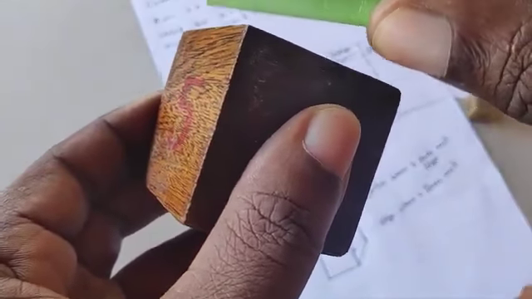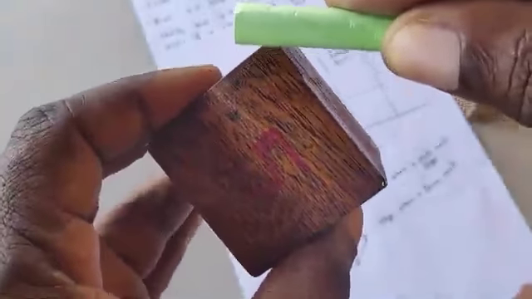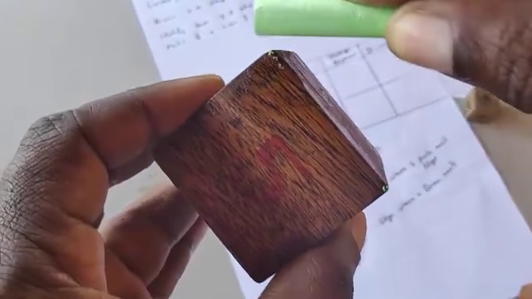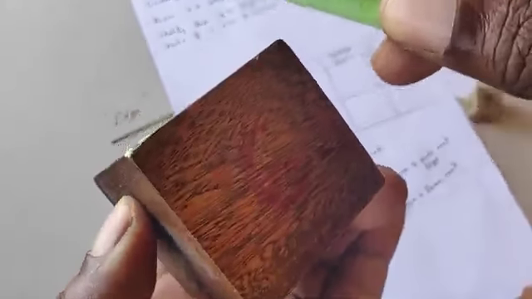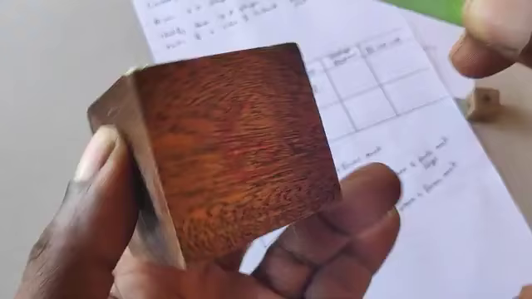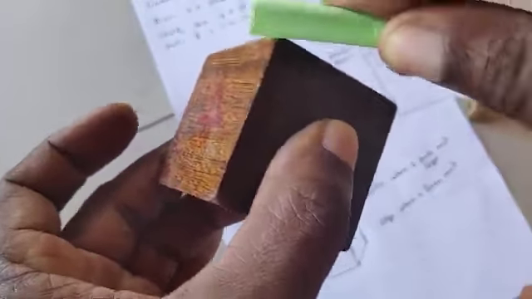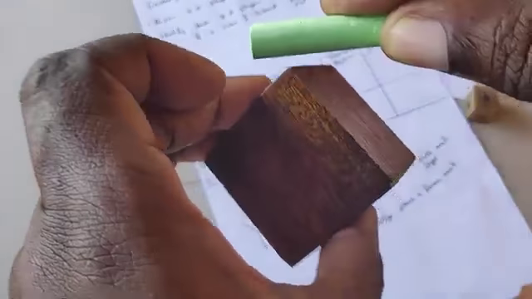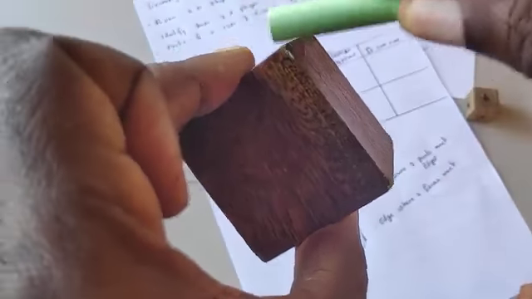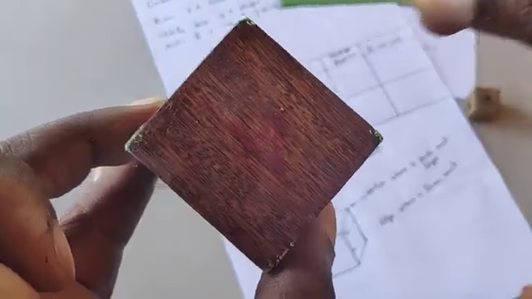We're going to mark them as we count them. 1, 2, 3, 4, 5, 6, 7, 8.